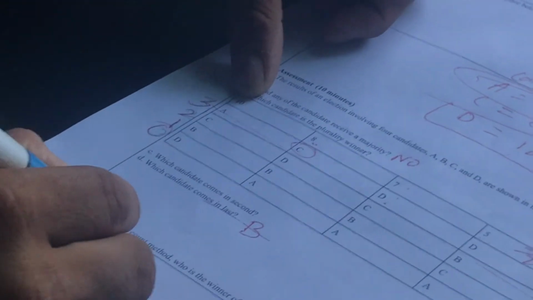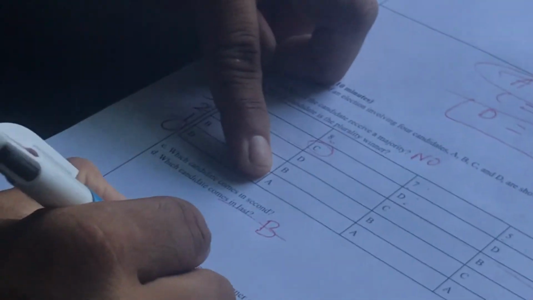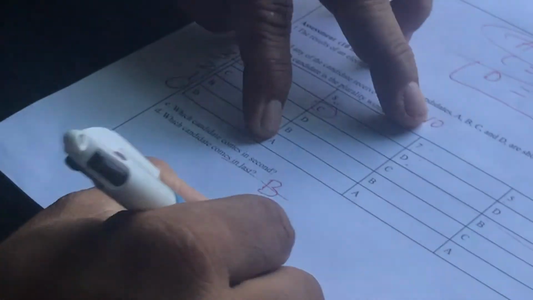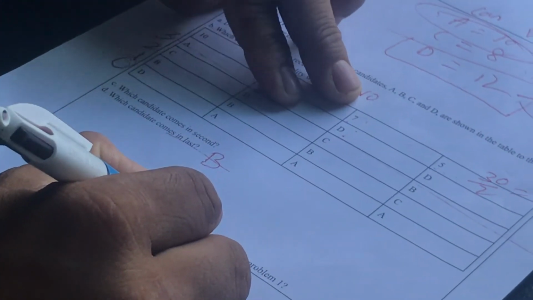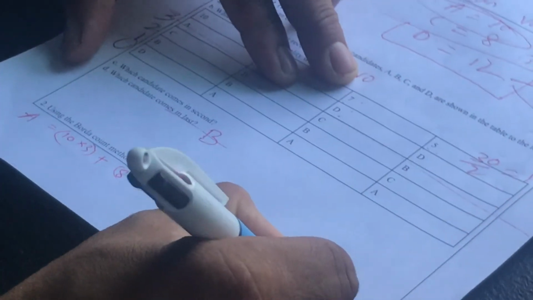So A is 10 times 3 plus 8 times 0 plus 7 times 0 plus 5 times 0. So A received 30 votes.